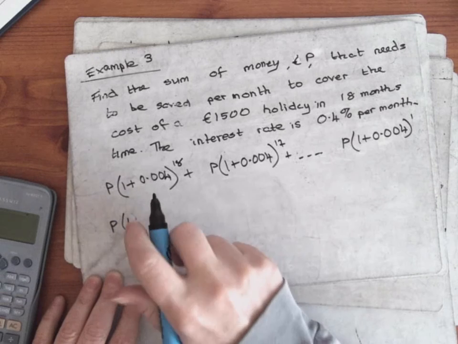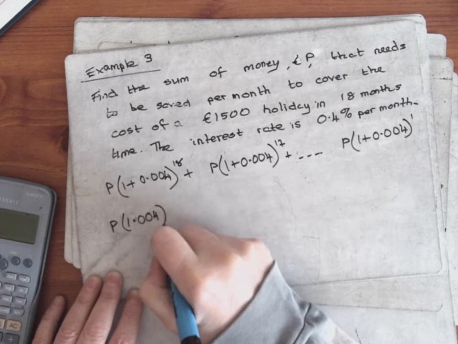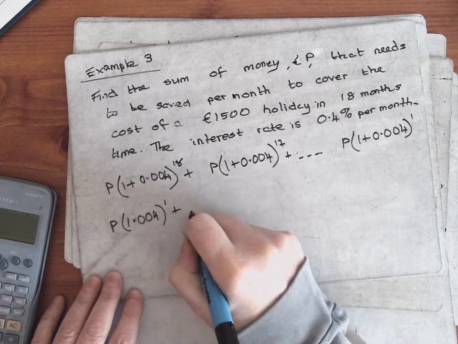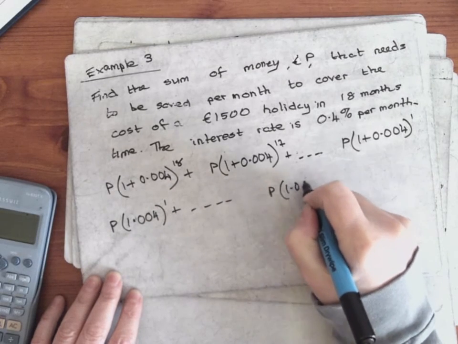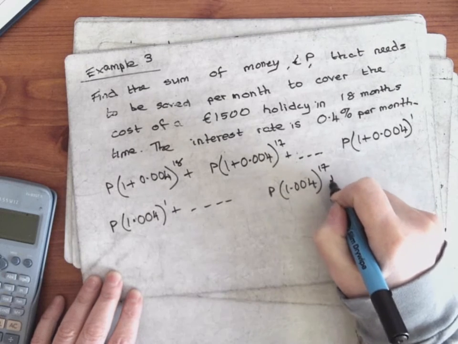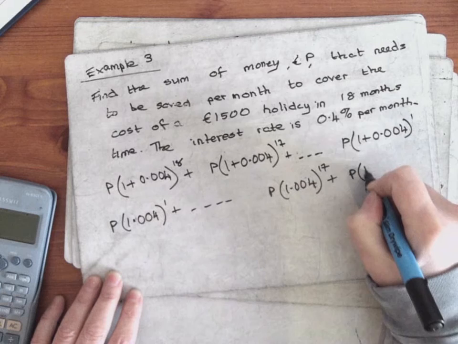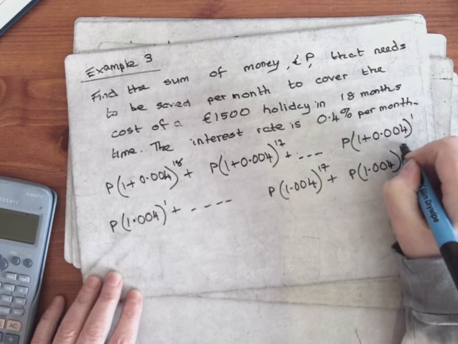So I'm going to write P times 1.004 to the power of 1, plus all the way up to P times 1.004 to the power of 17, plus P times 1.004 to the power of 18.